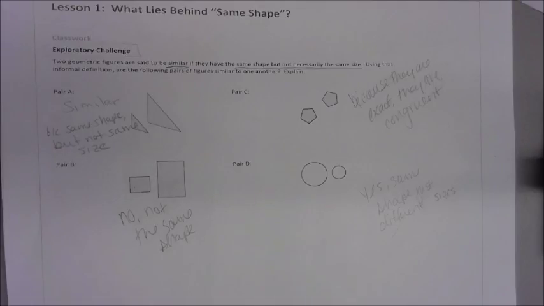This is the first lesson, and we looked at this Friday, so you should have most of this filled out, but I just want to review it. It's similar figures again, same shape, not necessarily the same size. We looked through each of the pairs of shapes and decided if they were similar or not.